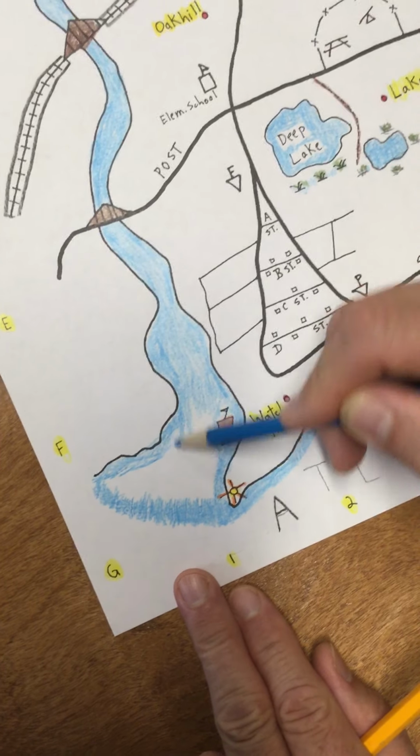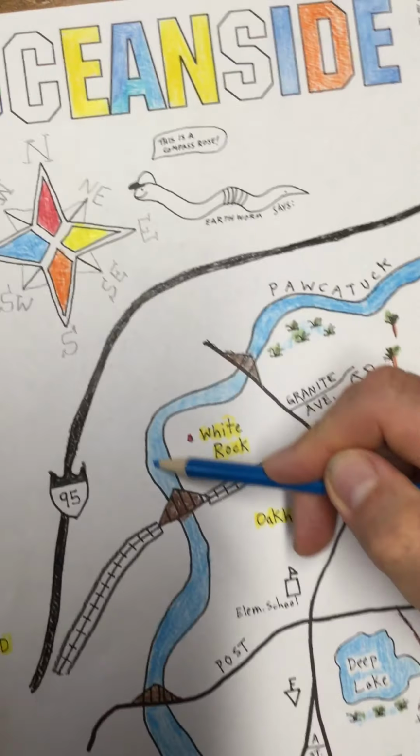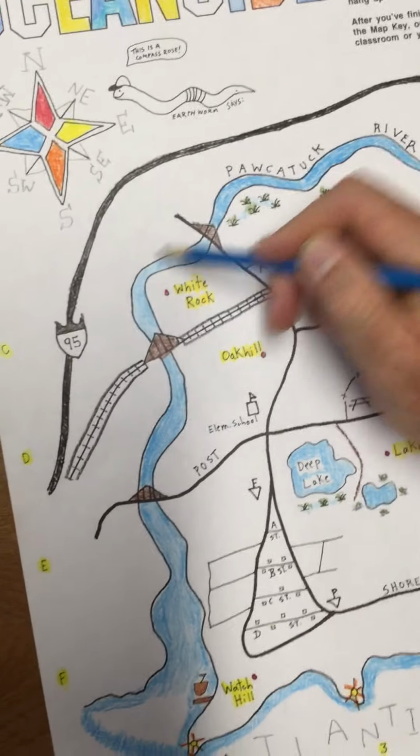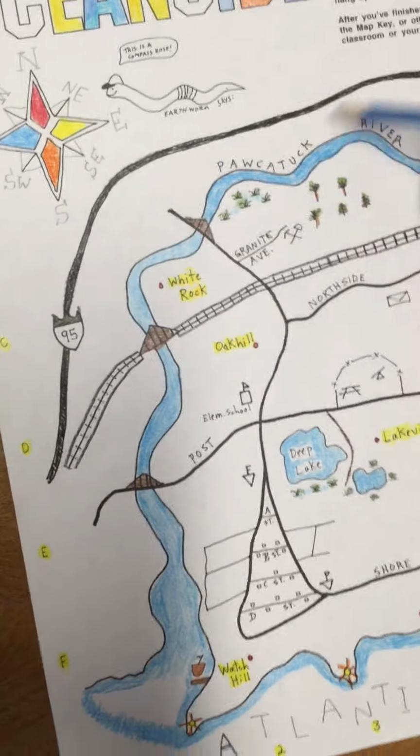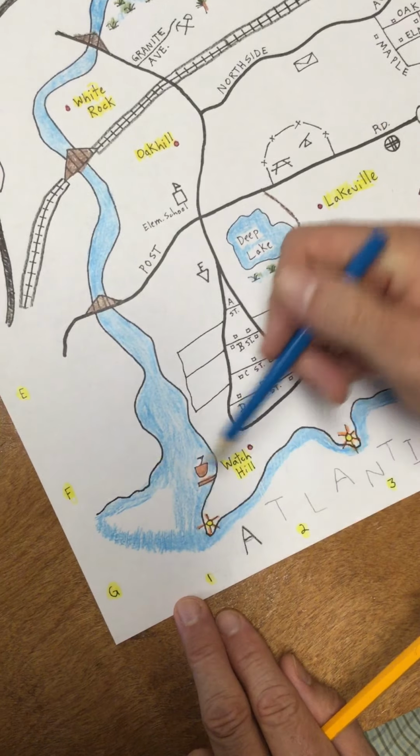Now, I just wanted to point out this river is freshwater. Okay, and as you enter down into the mouth of the river, you're entering into the ocean, which is salt water.